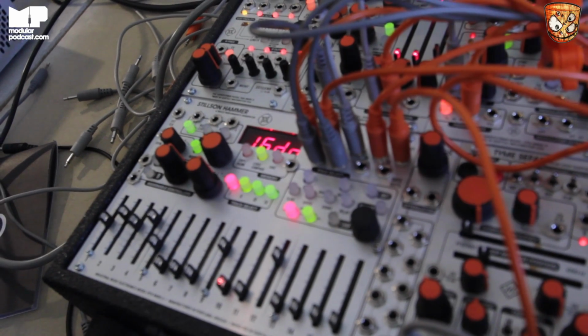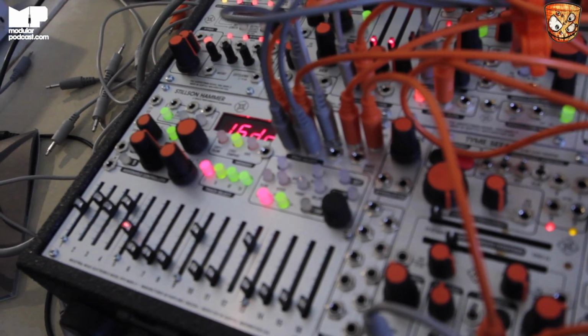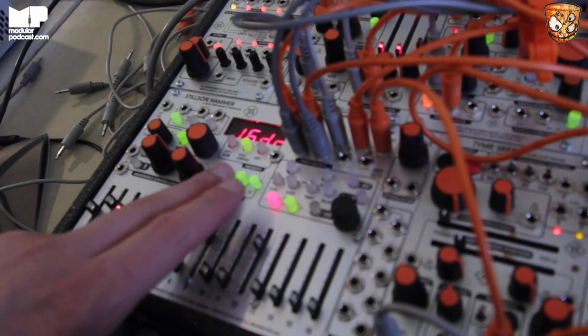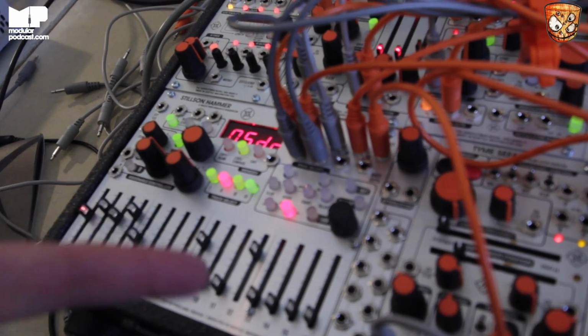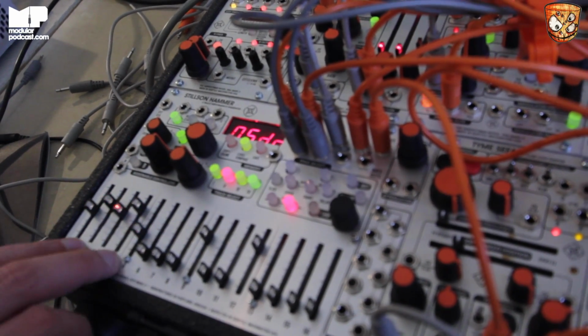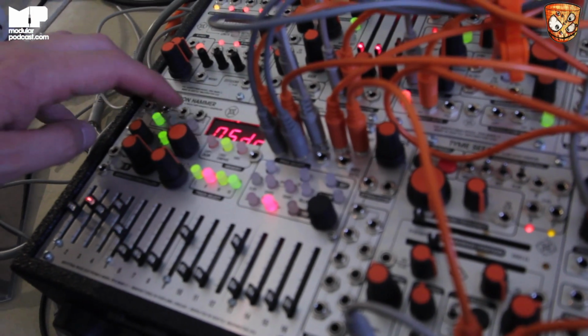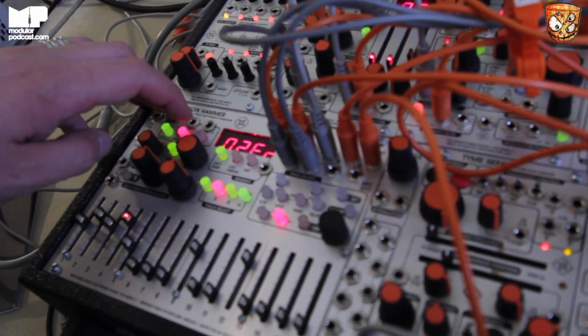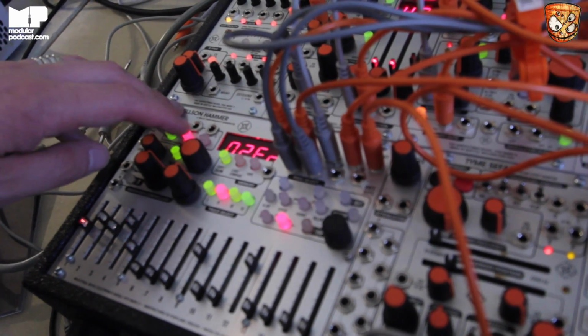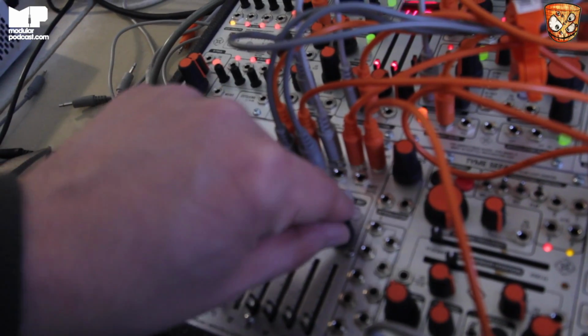So right now with the long slow notes of the Piston Honda, that's clock divided by 16. Track 2, the Hertz Donut, doing the short repeating sequence. That's a 5-step sequence over the 16, and its clock division is 2. So let's change that to 1 and it'll speed up.